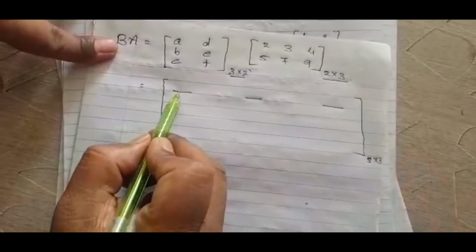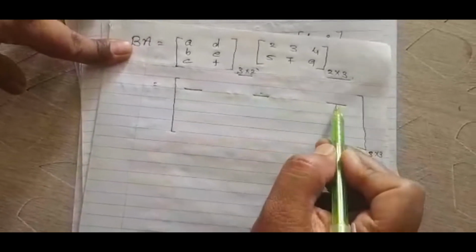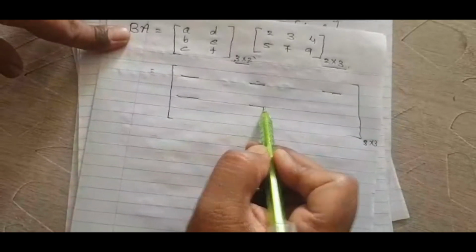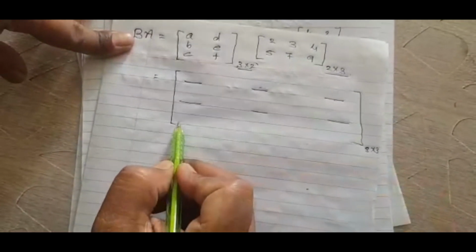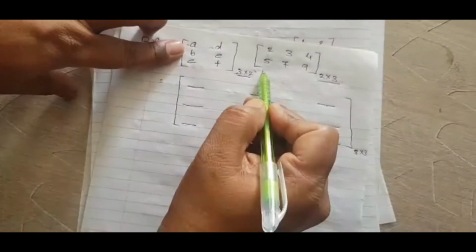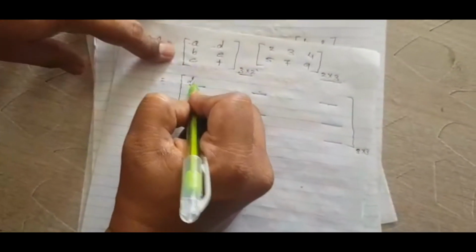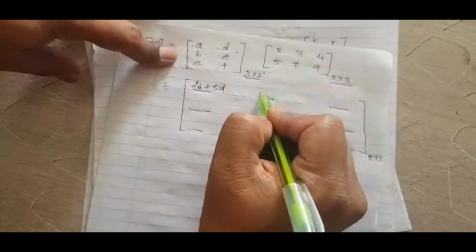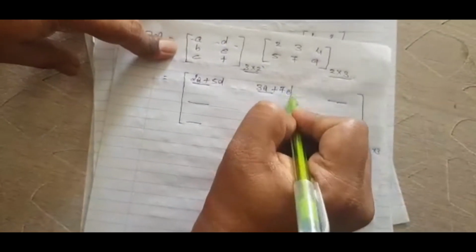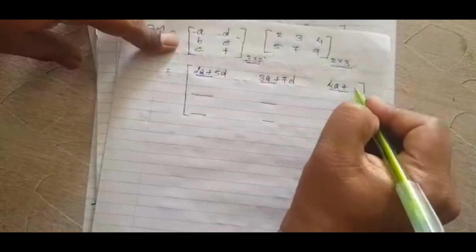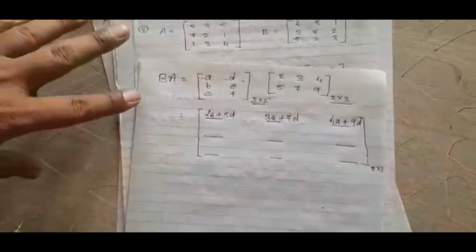This is the first row first column, first row second column, first row third column. Similarly, second row first column, second row second column, second row third column. Third row first column, third row second column, third row third column. First row means A, D. We multiply with this, so it will be 2A plus 5D. Only A and D we multiply. Second column is 3A plus 7D. Like this, A, D we multiply to 4, 9, so it is 4A plus 9D. I hope you are clear about this.